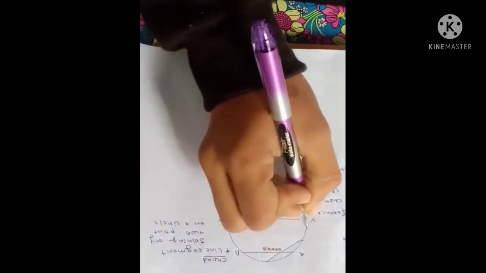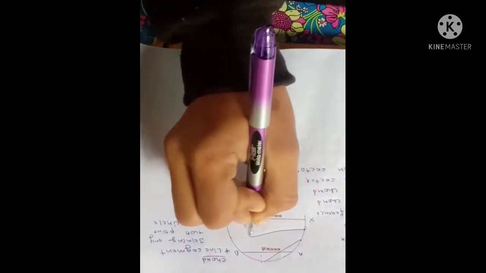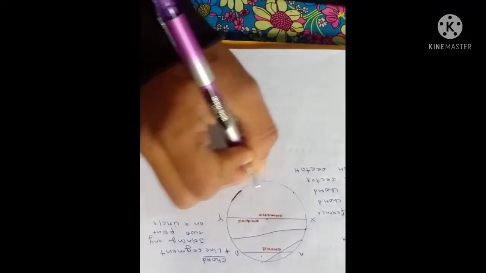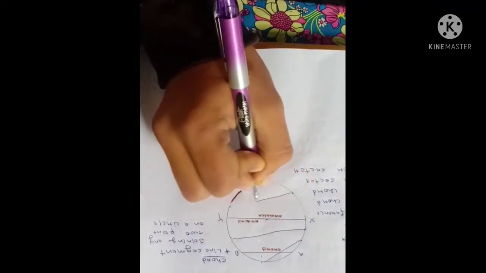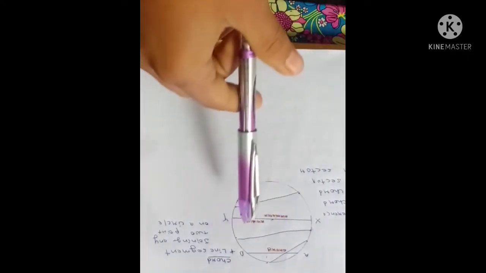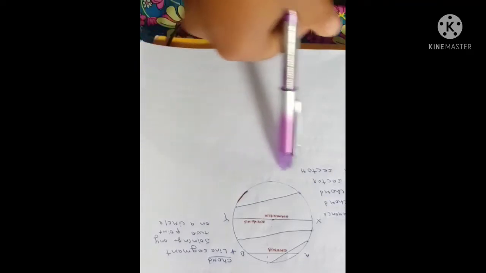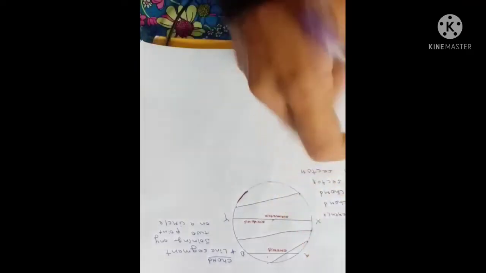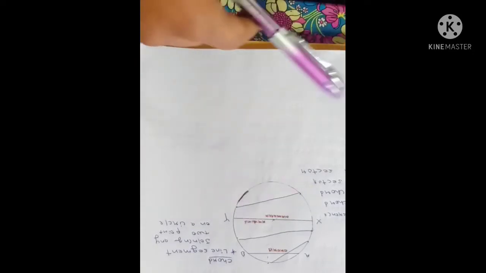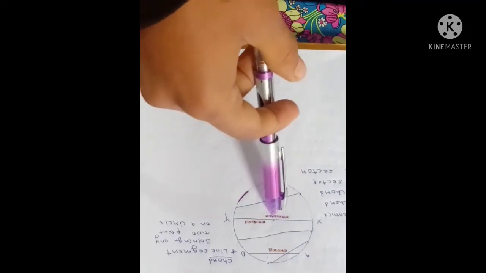Suppose here is a point, here is another point. If I join this, then this is also a chord. For example, here is a point and here is another point. If I join them, this is also a chord. It means if you join any 2 points on a circle, then it will form a chord. So I hope the chord definition and the concept of chord are clear to you. And another point which you should keep in your mind is that the diameter is the longest chord.